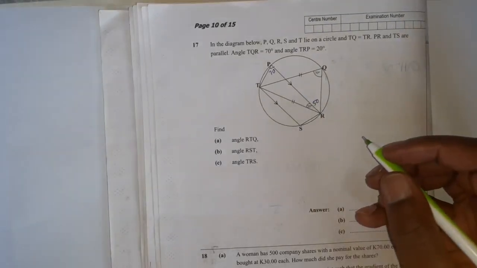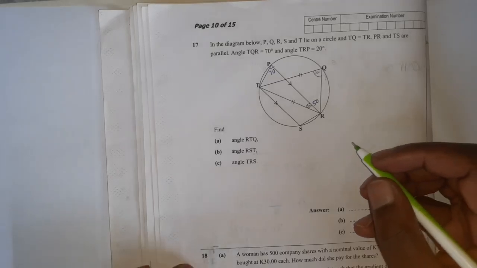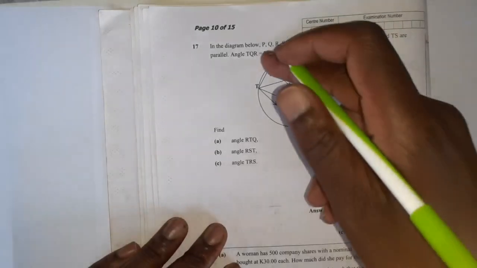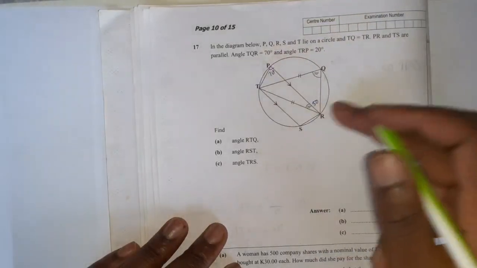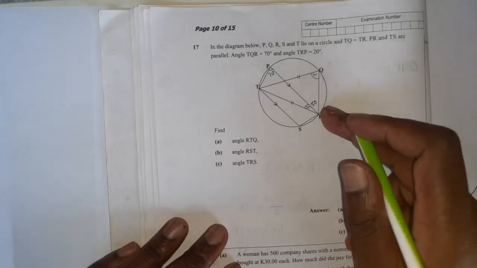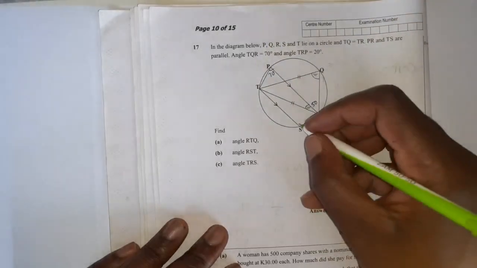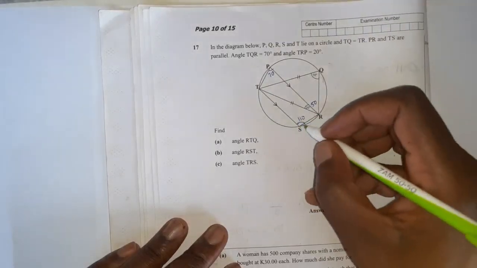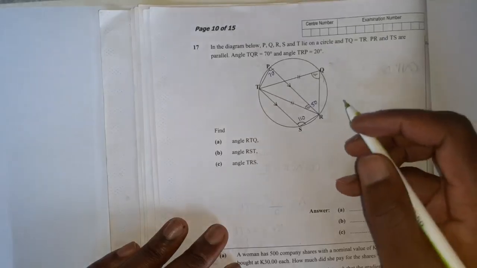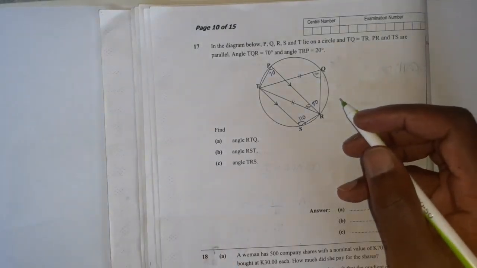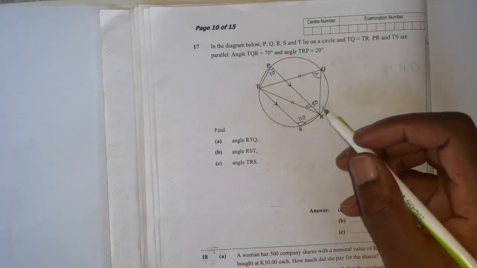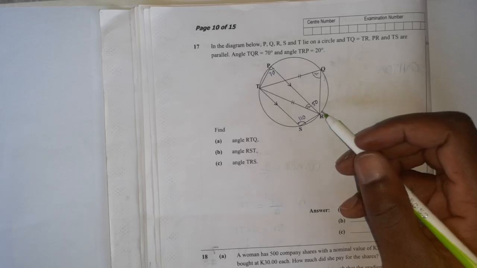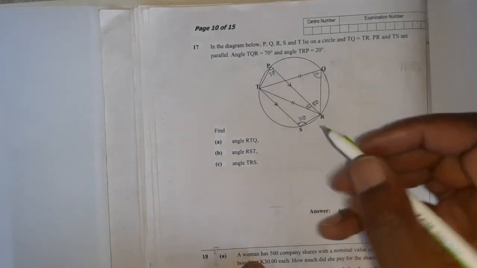Okay? Is that clear? I'm sure that is clear. And you should also be able to know that if we treat PTSR as a cyclic quadrilateral, this angle is going to be 110, because we said opposite angles in a cyclic quadrilateral add up to 180. That is very important. If you look at what we've been given here, we can also find this angle here.